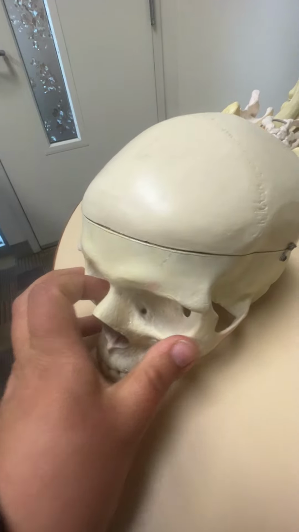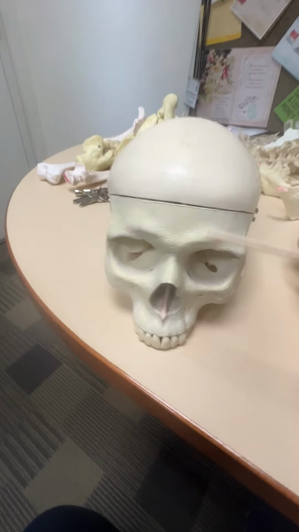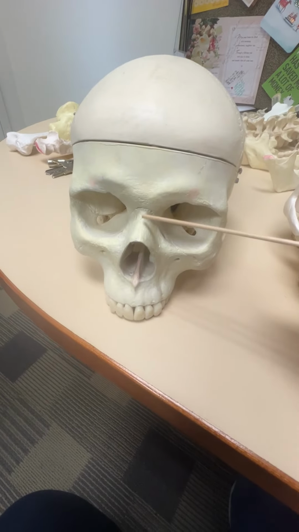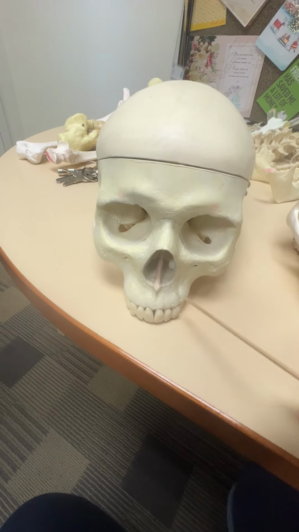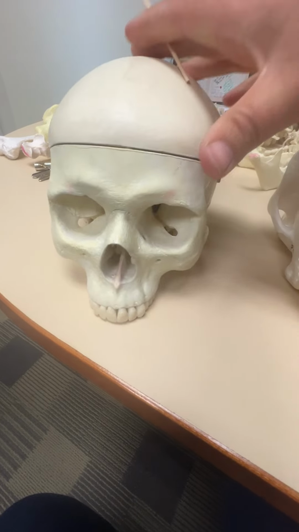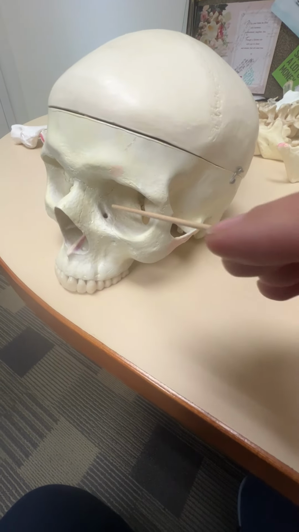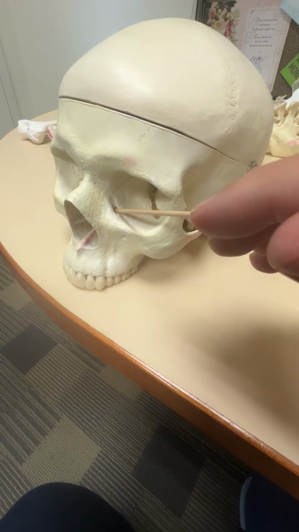On this view you also see the nasal bone right here, your maxilla right here, this one right here. On this side you have your lacrimal bone right here with that little hole right here.